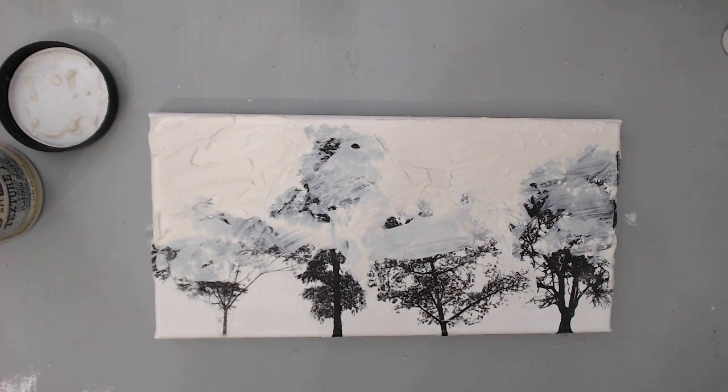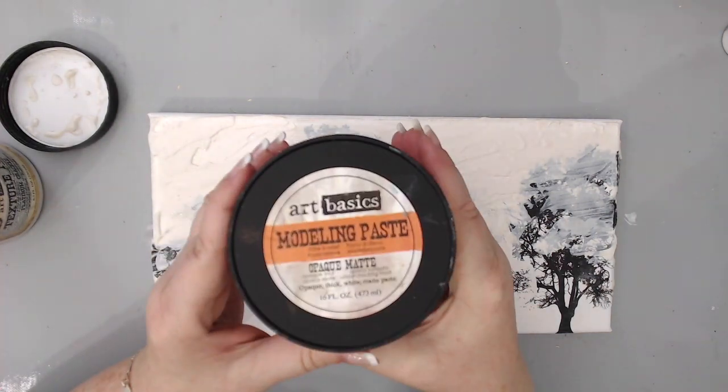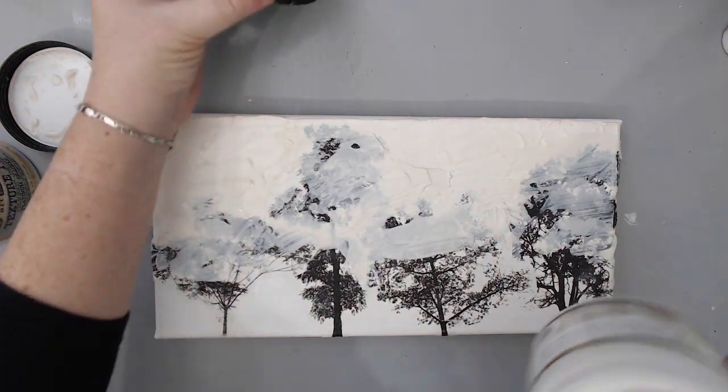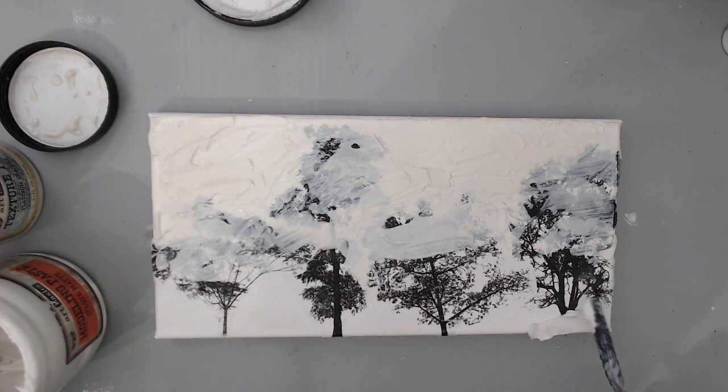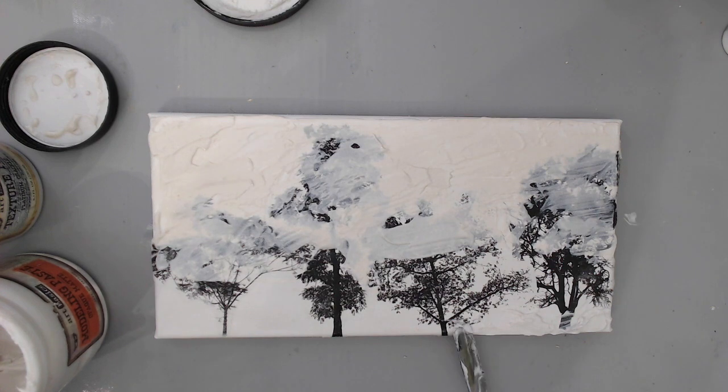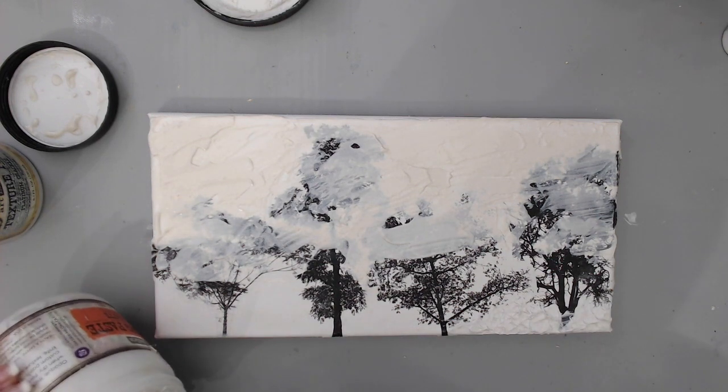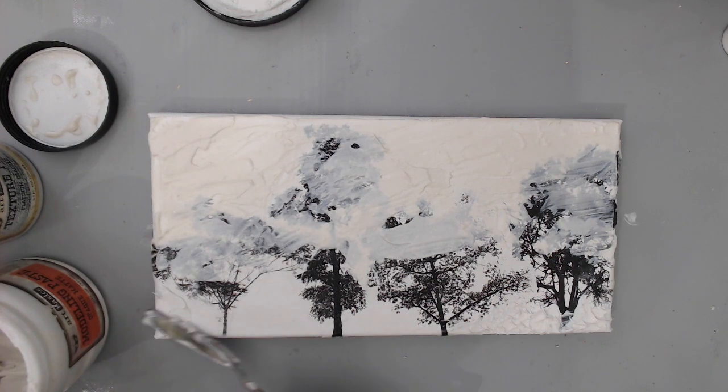For the bottom, I used just regular modeling paste and added it underneath the trees. I really wanted to make it look as if there's leaves on the ground. So what I did is I took a palette knife and after adding the modeling paste, which is also from Prima Finnabair, I just patted it with my palette knife to create this really cool texture at the bottom.